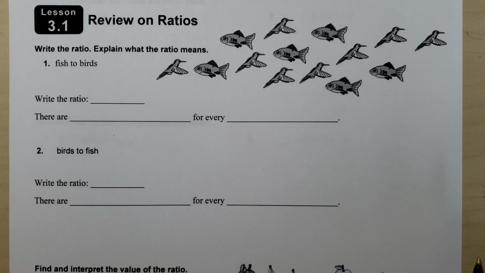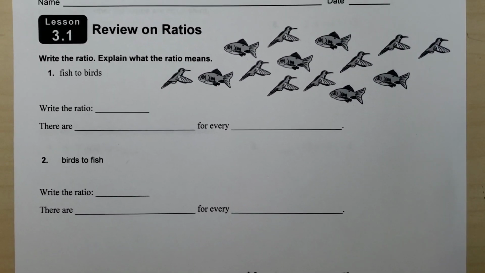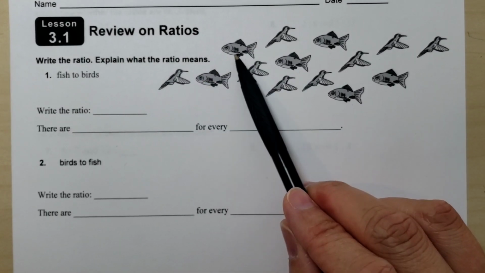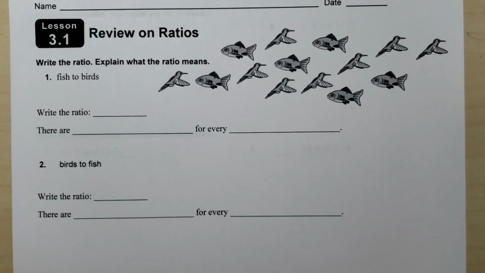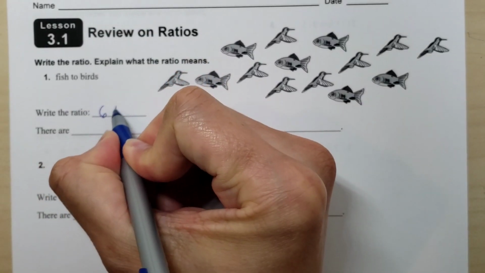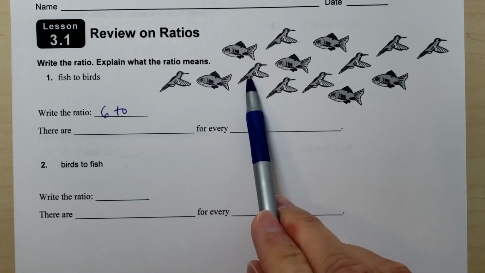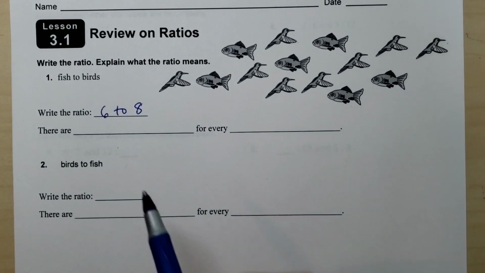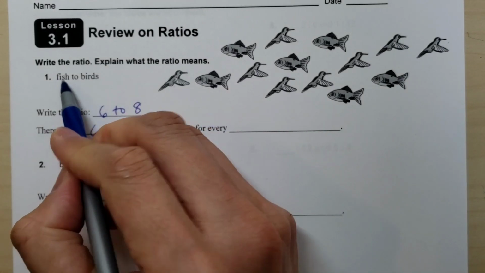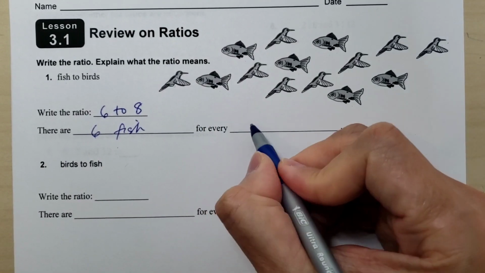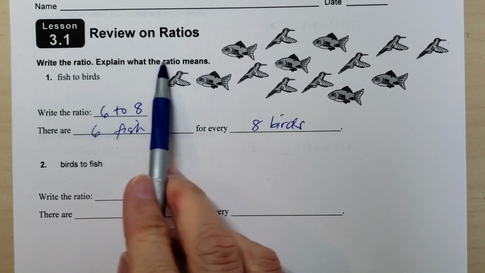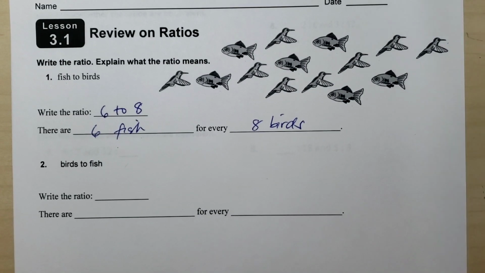So, write the ratio and explain what the ratio means. So, fish to birds. Let's count how many fish there are, and birds. So, fish first. 1, 2, 3, 4, 5, 6. So, there's 6 fish. Birds: 1, 2, 3, 4, 5, 6, 7, 8. 8. So 6 to 8. So there are 6 fish for every 8 birds. So this is writing the ratio and explaining what it means.